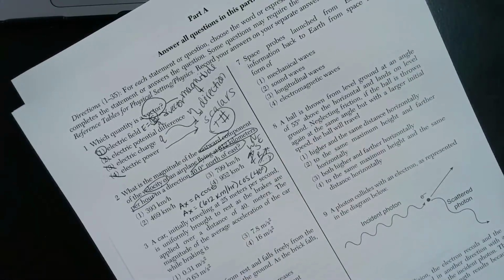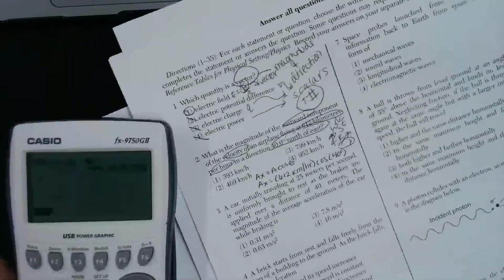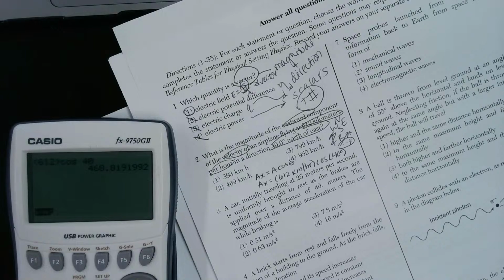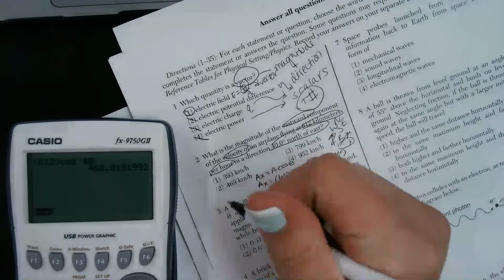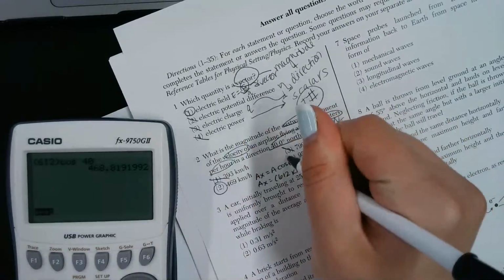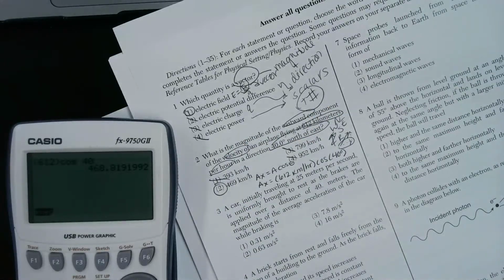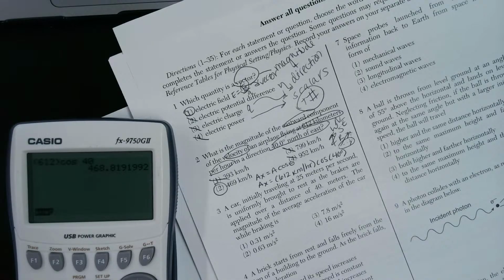Okay, so I have 612 times the cosine of 40, and you should get the following solution of 468. Or in this case, if we round, like in our answer choice, then we would end up getting choice number 2, 469 kilometers per hour. All right, so again, we draw in that resultant, and then we just look at our components.